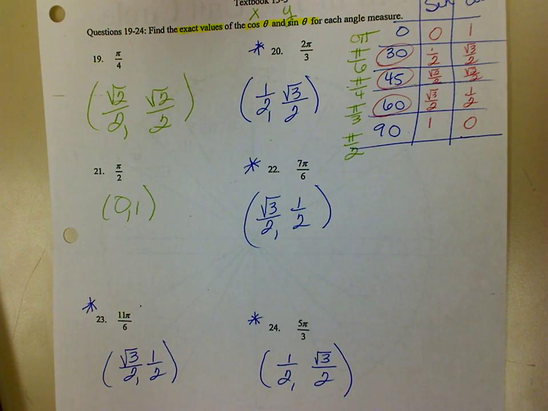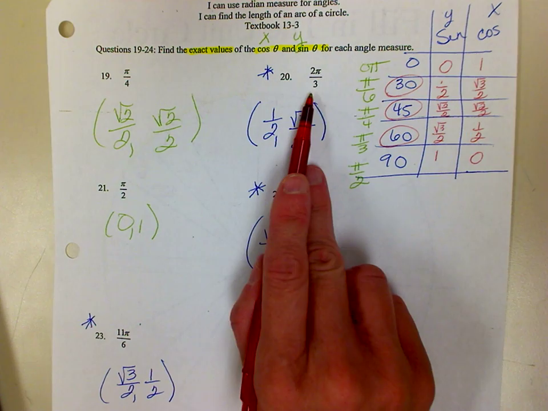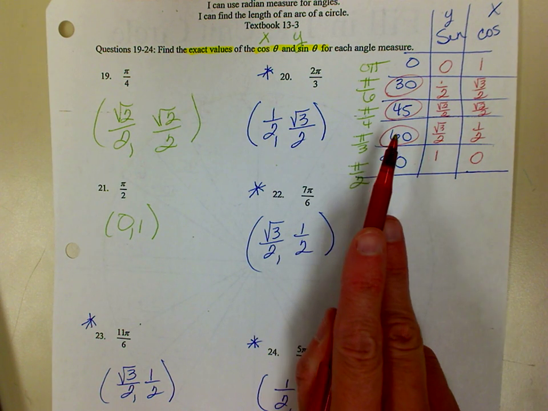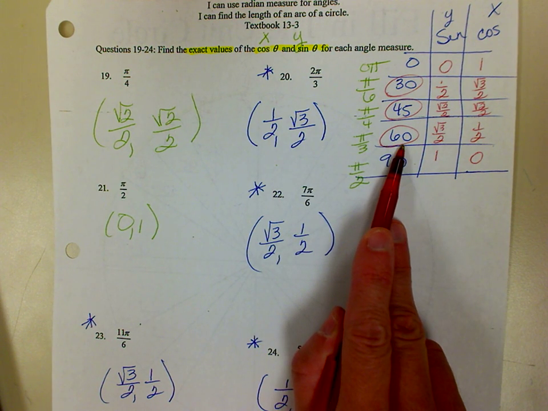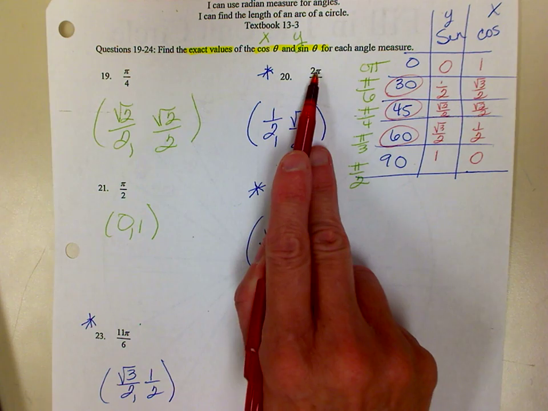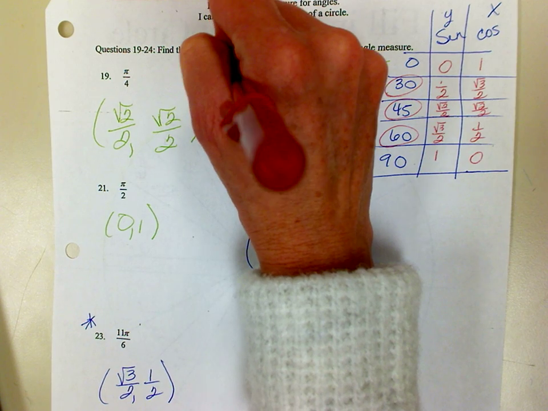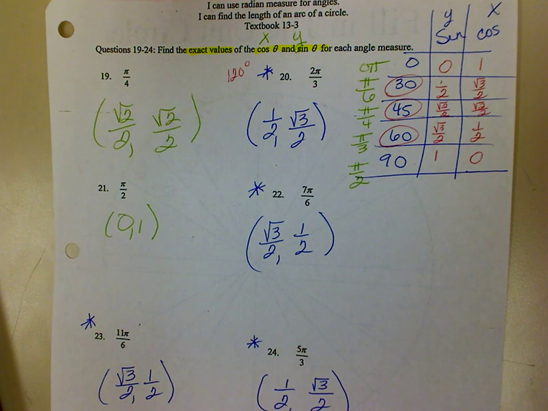Okay, let's think about this one for a second. My denominator is a 3. That means it's a multiple of 60. All I have to do is take 60 times the numerator. So 60 times 2 is 120. This is the same thing as 120 degrees.